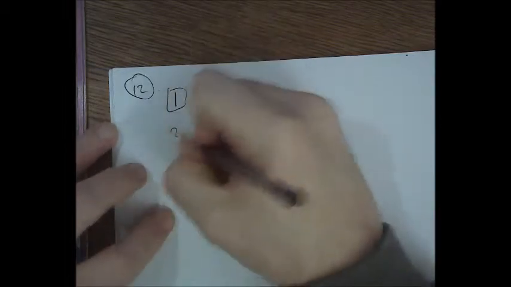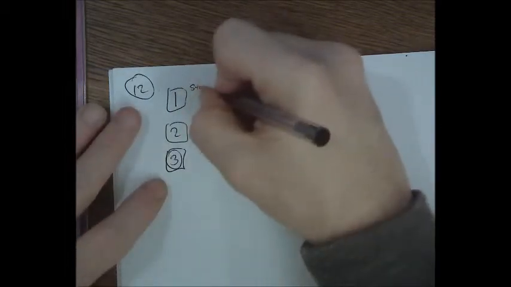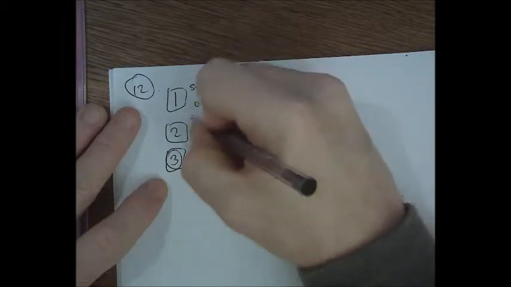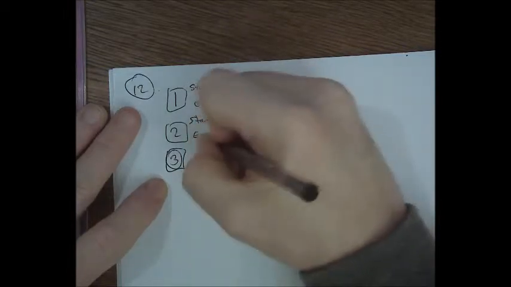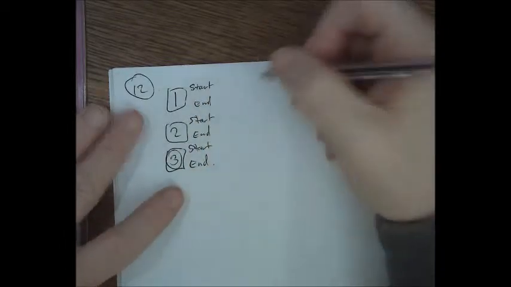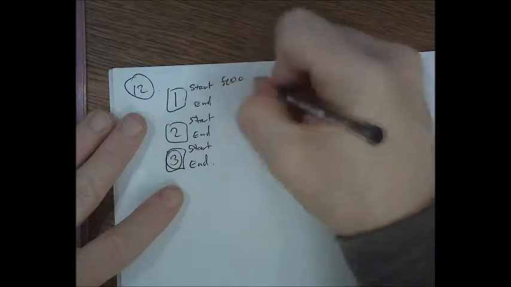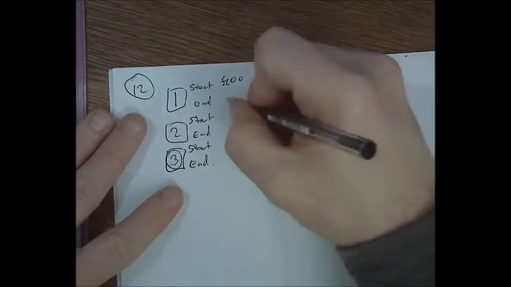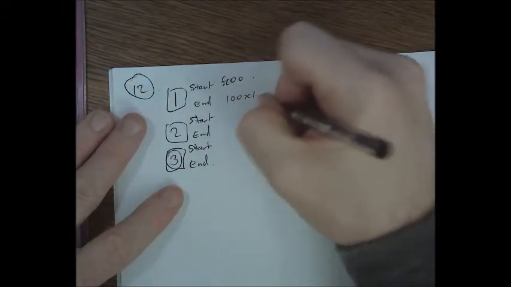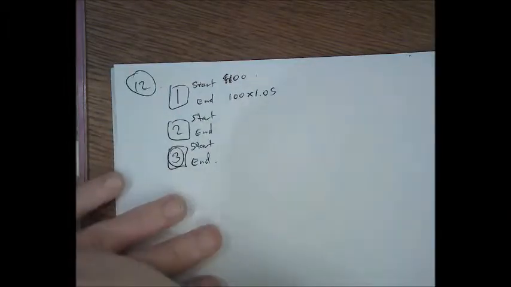This is year 1, year 2, this is year 3. There's the start and there's the end. The start and the end. The start and the end. So I'm going to record how much money is in the bank. Now it says that £100 is put in at the start. At the end it gets boosted by 1.05. I'm just going to leave the units out from now on.